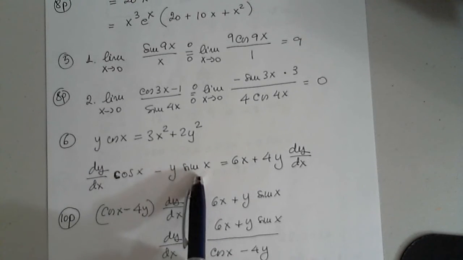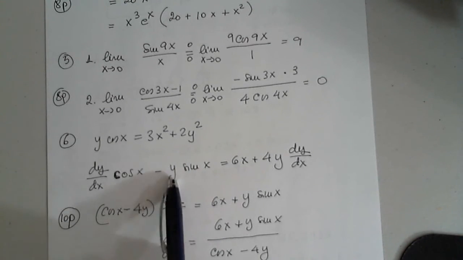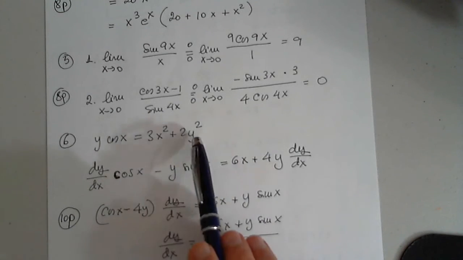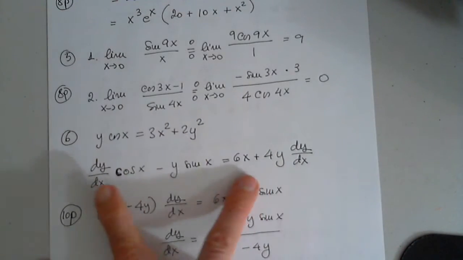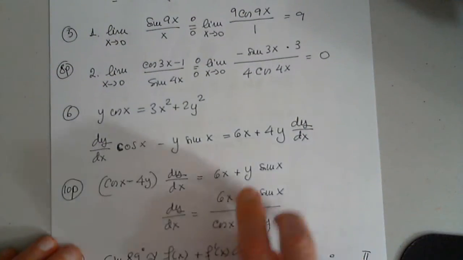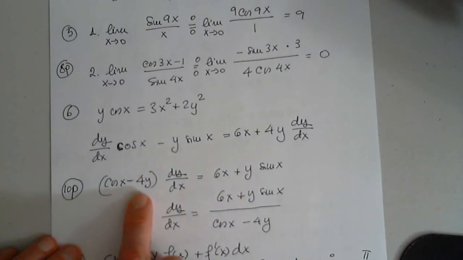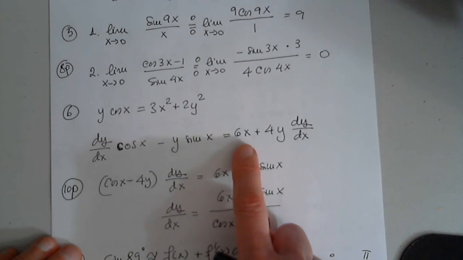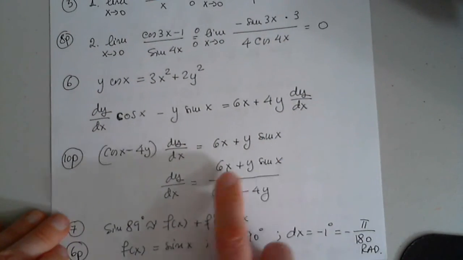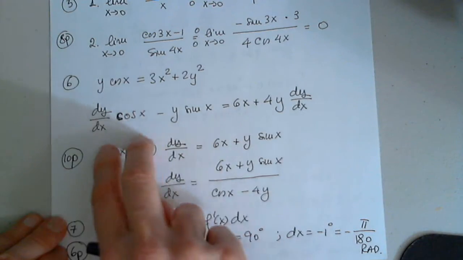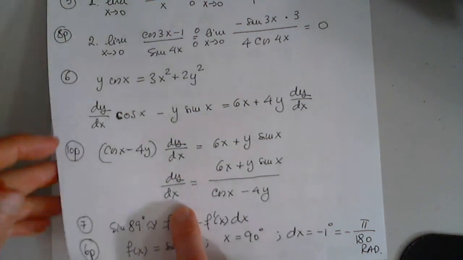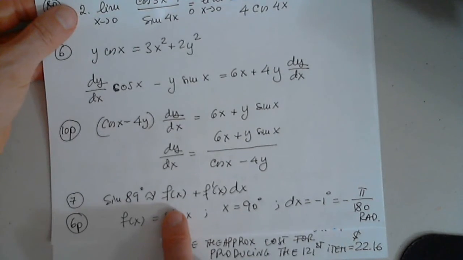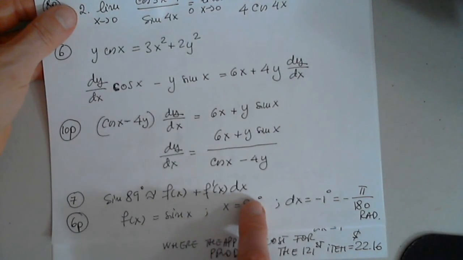Sine prime is negative, cosine prime is negative sine times y equals 6x plus 4y dy over dx. These two have to be on one side, these two have to be on one side. When I move this here, it becomes negative, and I factor out dy over dx. And here I have the 6x plus y sine x, and I divide this by this to get dy over dx. To approximate sine 89, I use the approximation f of x plus f prime of x dx.